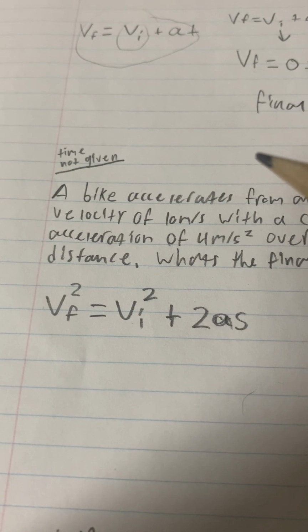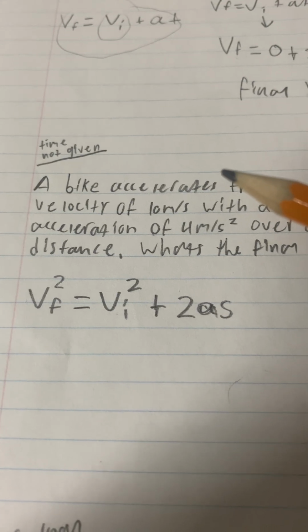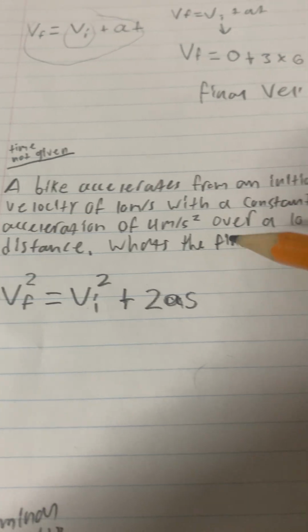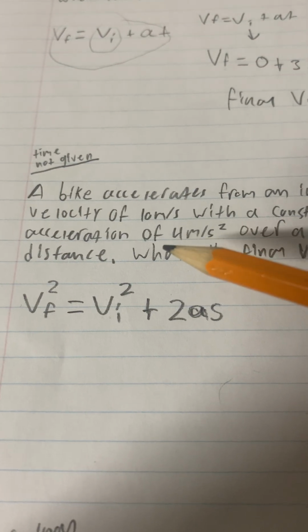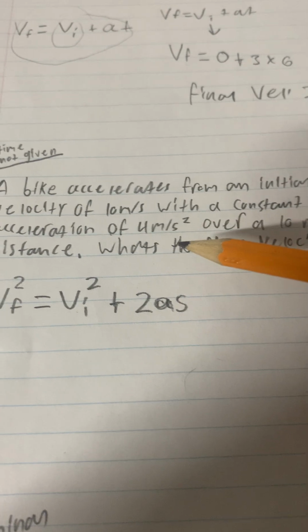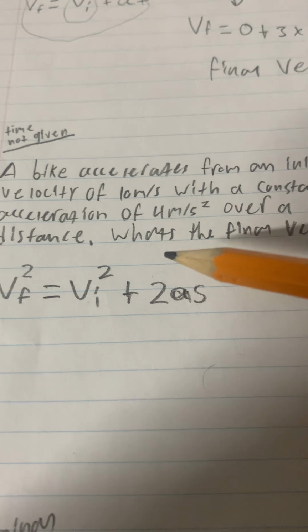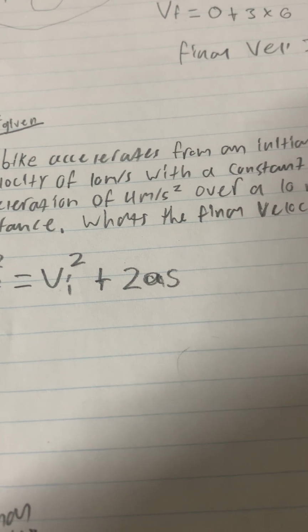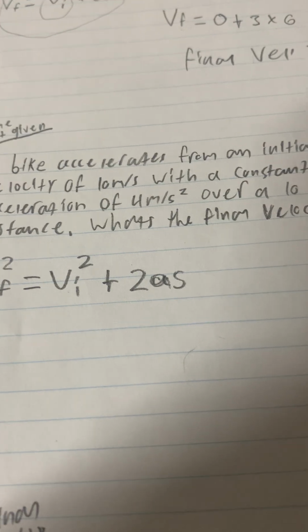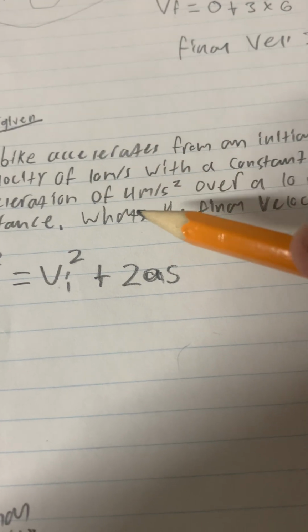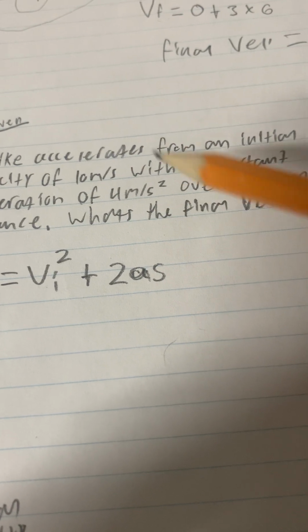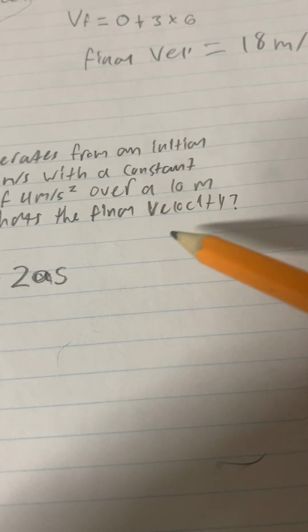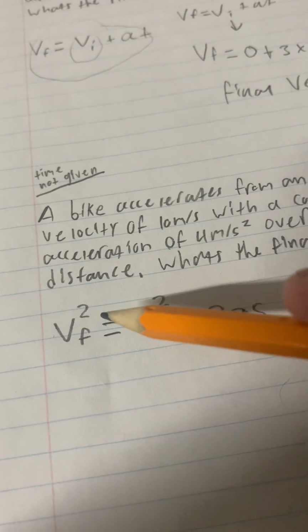I don't know why, but just be wary, that can happen as well. From an initial velocity of 10 meters per second with a constant acceleration. That means the acceleration isn't fluctuating between different values. It's constant. 4 meters per second squared over a 10-meter distance.